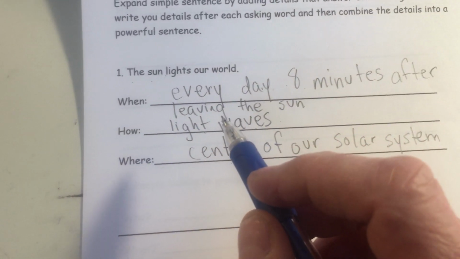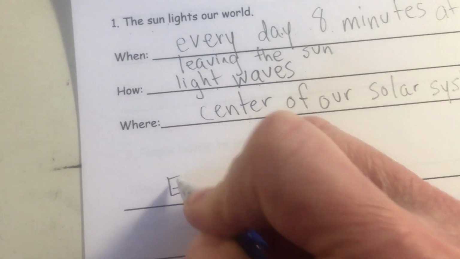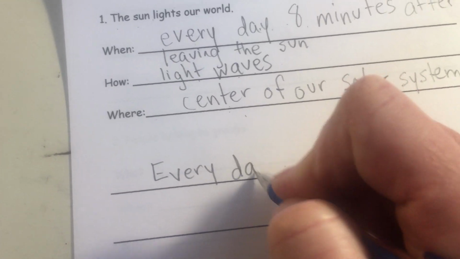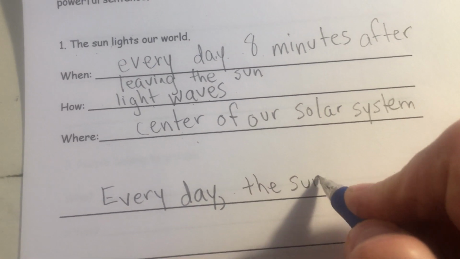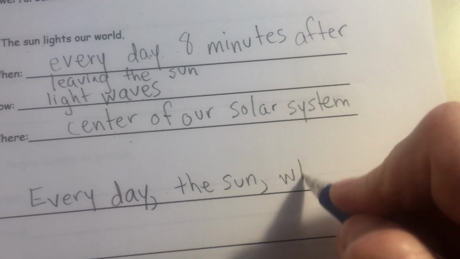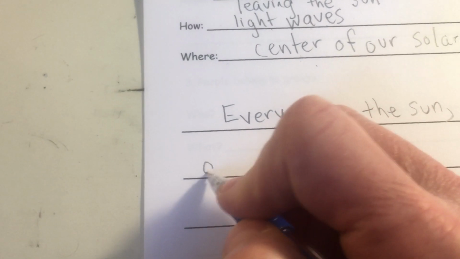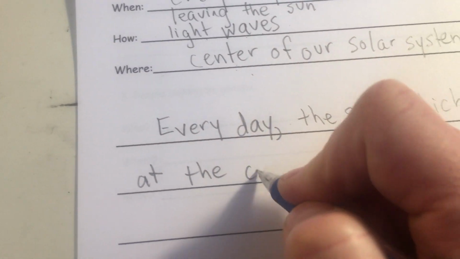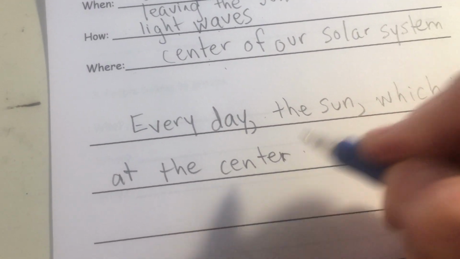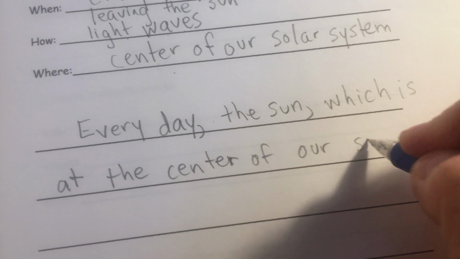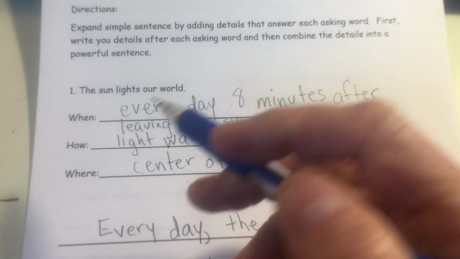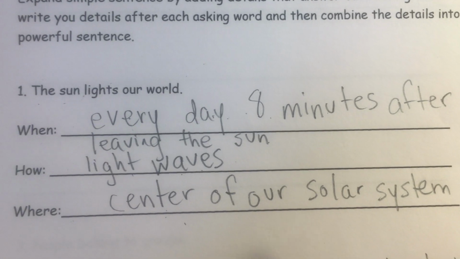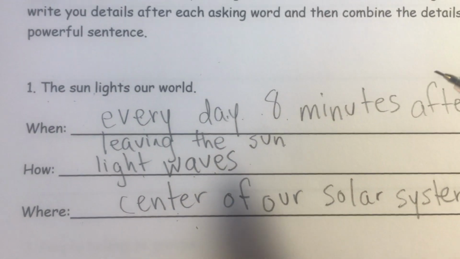All right, so let's try this. So we said every day, comma, the sun, which is at the center of our solar system, lights our world by sending light waves.